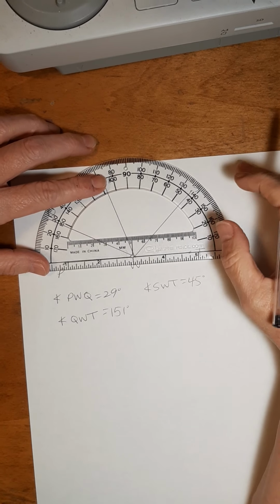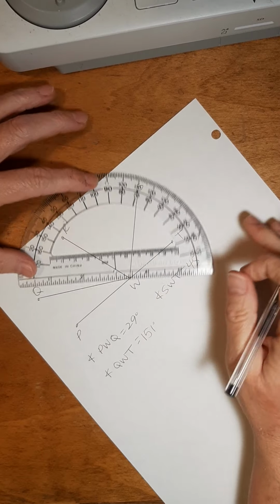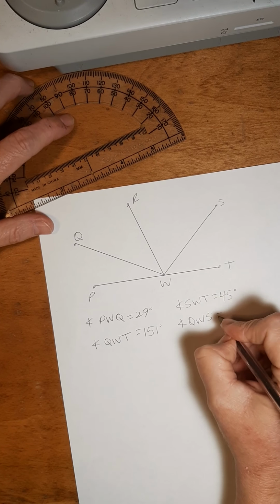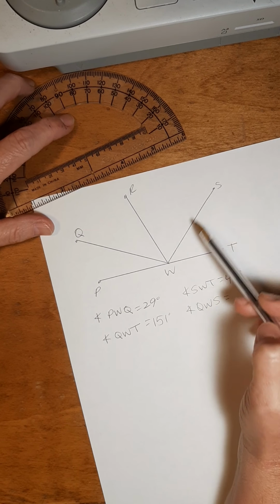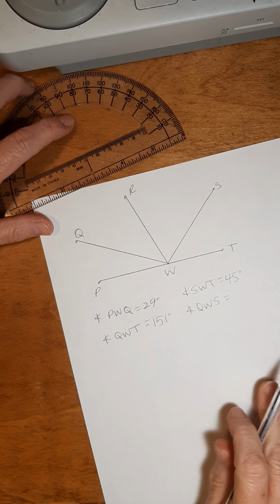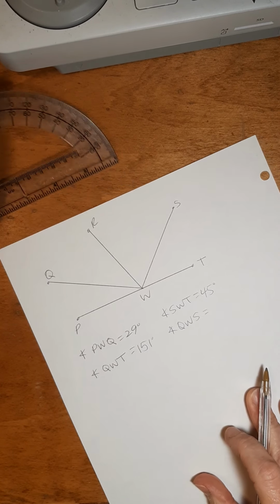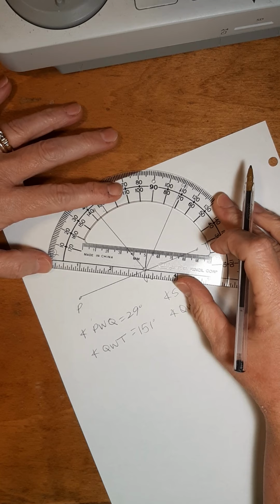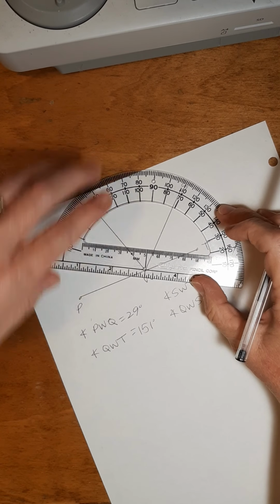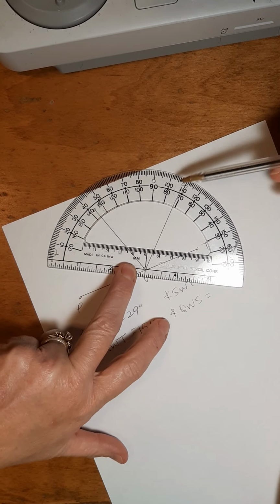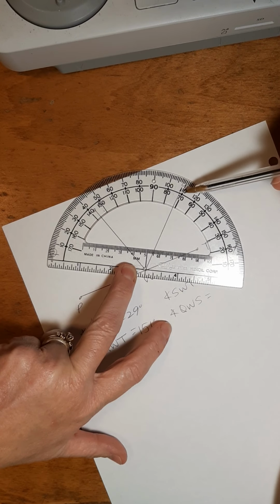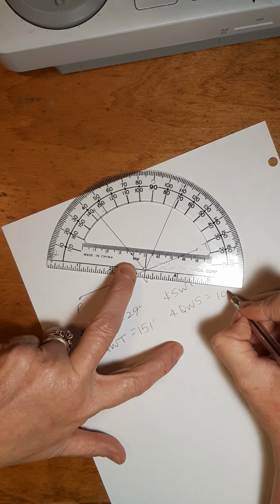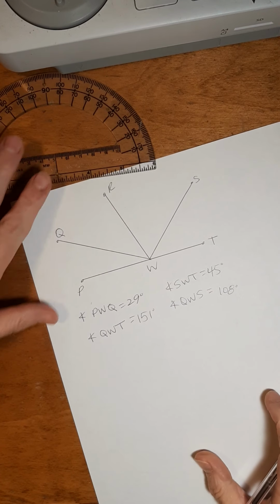So let's say, though, it's one in the middle. Let's say we wanted QWS. It's slightly greater than 90. The easiest way, rather than subtract it, is to line it up sideways. So we said it was an obtuse angle, so that means the larger numbers, and it's right under 110, so we'll estimate and say 108.